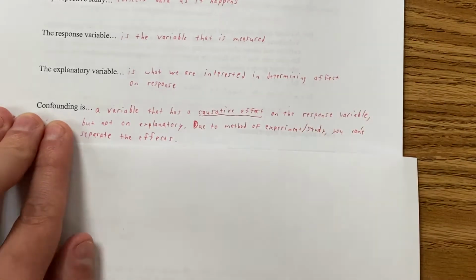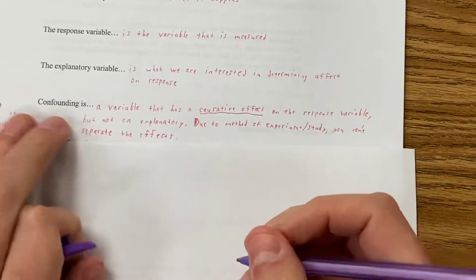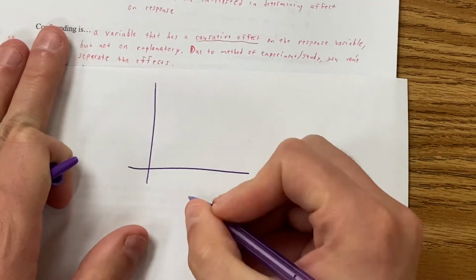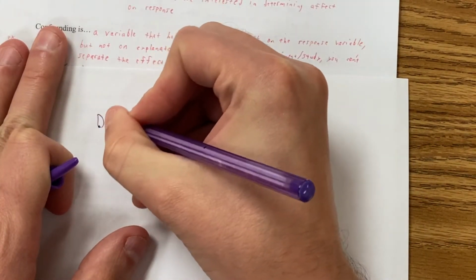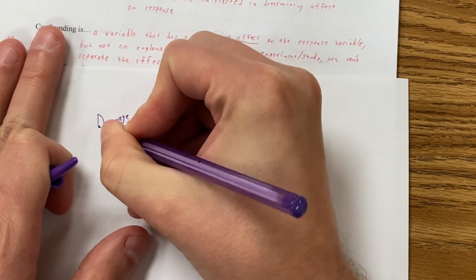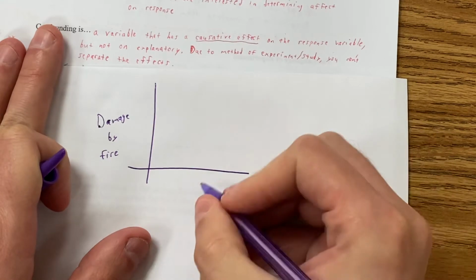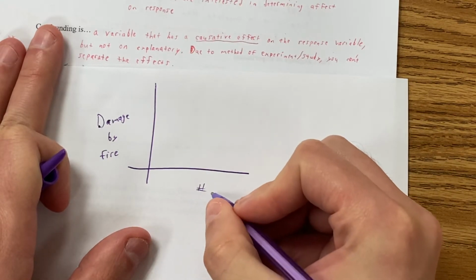So one of the examples that I'll have on here is basically, if you were to make a chart and you were to say the damage caused by a fire, and you were to compare that with the number of firefighters on the scene.